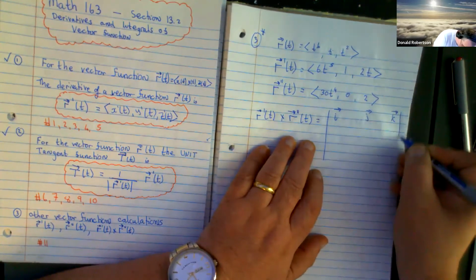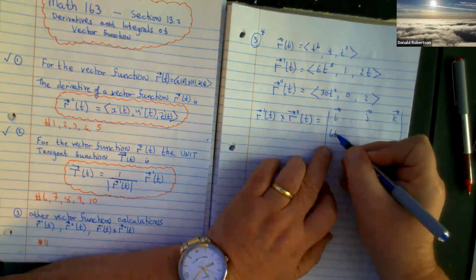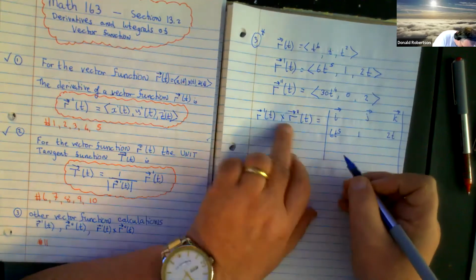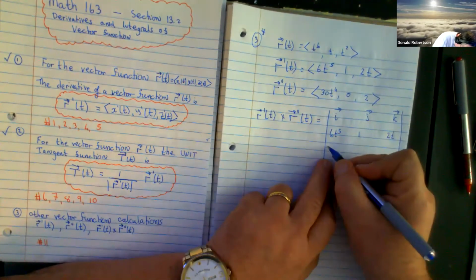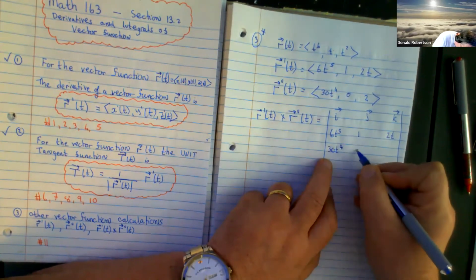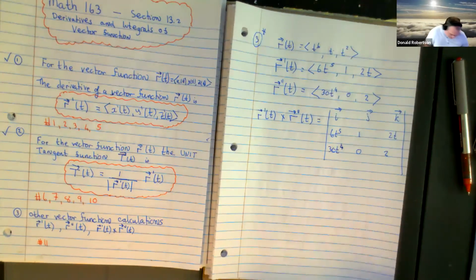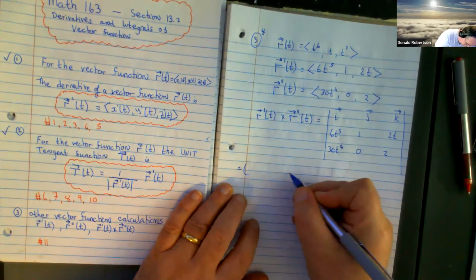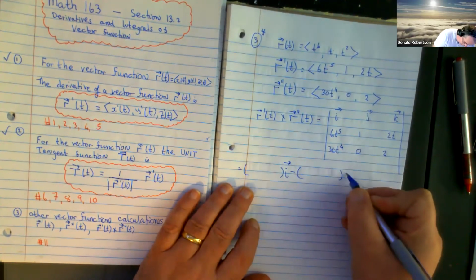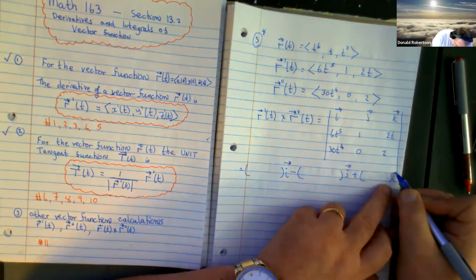So just trust the math, right? The first guy is him: 6t to the 5, 1, 2t. The second guy is him: 30t to the 4, 0, and 2. Are you comfortable about the setup? Now, I probably need a fair chunk of room, so many i's, take away so many j's, plus so many k's. We're comfortable with that, right?